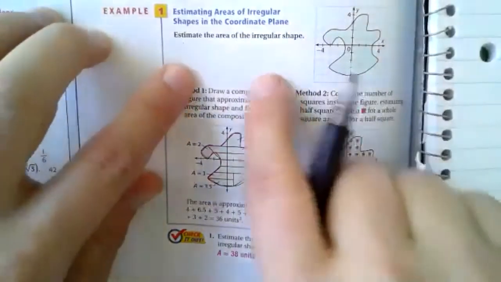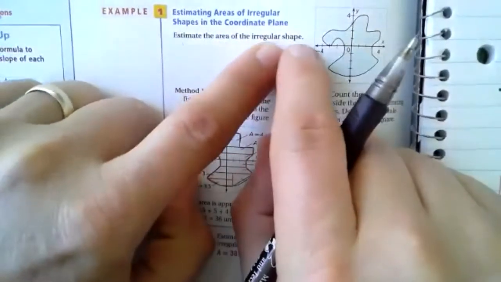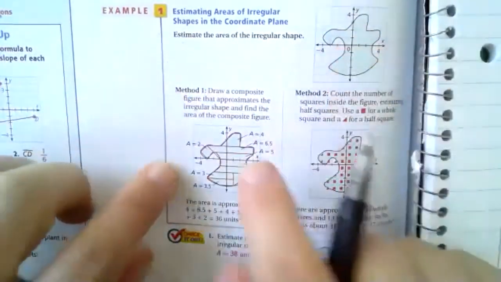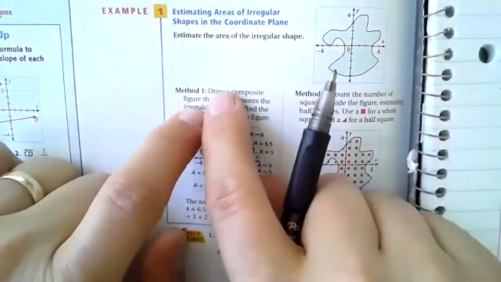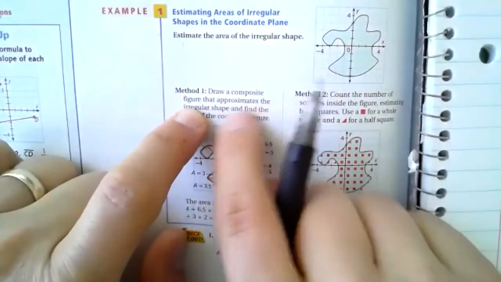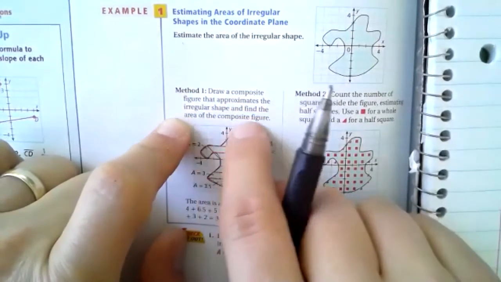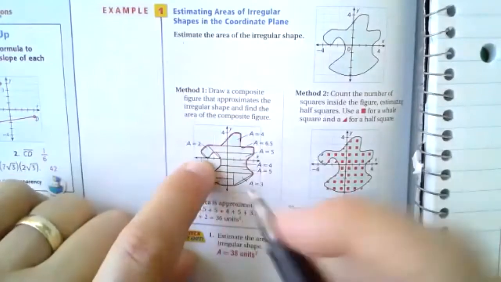So let's look at this. We've got estimate the area of an irregular shape. So we're going to need to figure this out. There's two methods here, okay? The first method is to draw a composite figure that approximates the irregular shape to find the area of the composite figure. So you see how they block it off?